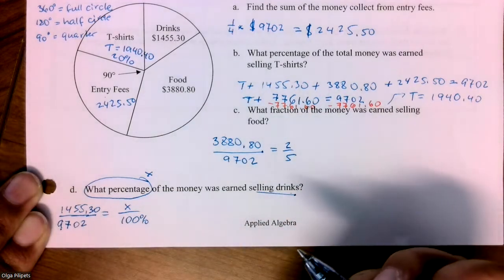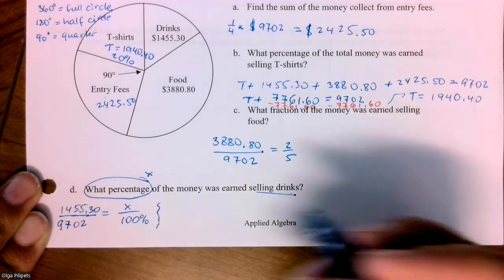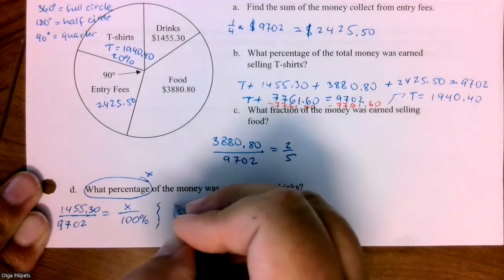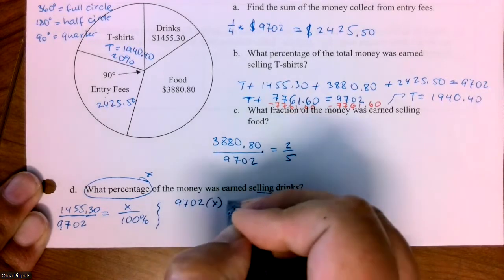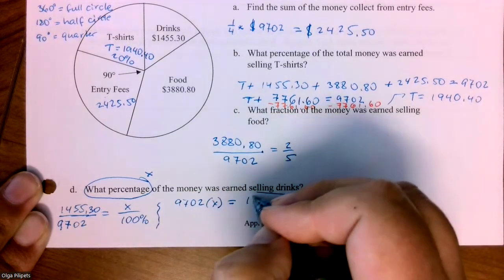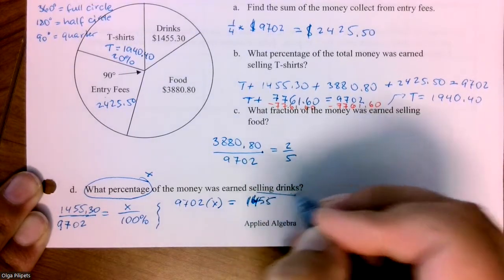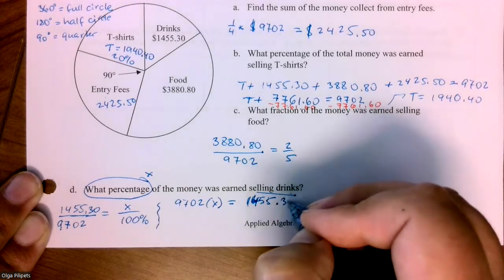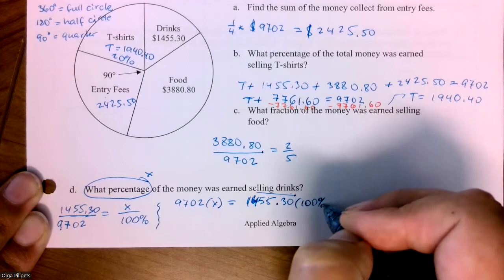Now I can solve it by the usual method. So 9702 times X equals 1455.30 times 100%.